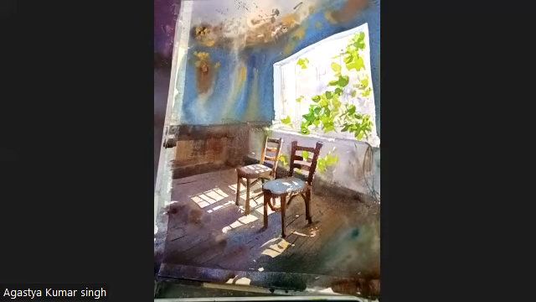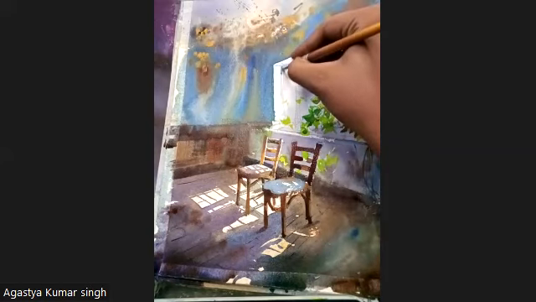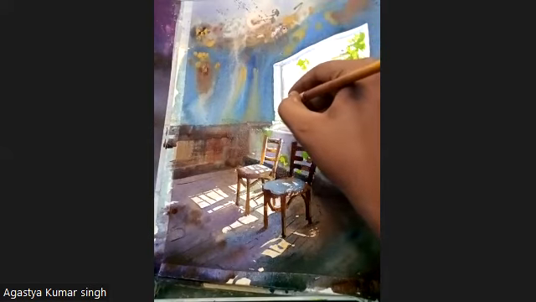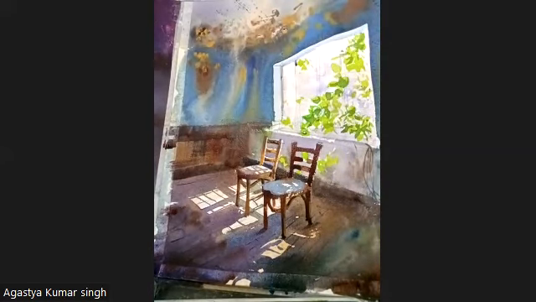So that's it. I think I'll just put some lining. Ultramarine blue and burnt sienna, lightly with some water. And just some lining at last. It has to be done very quickly. I mean, this is a very important thing, so just go very carefully.